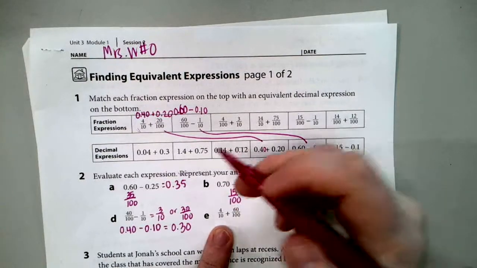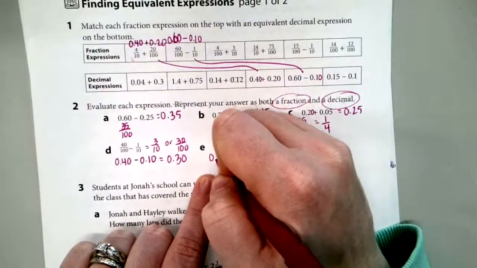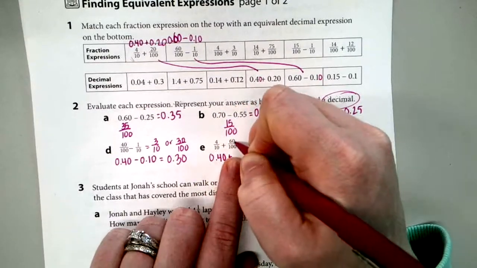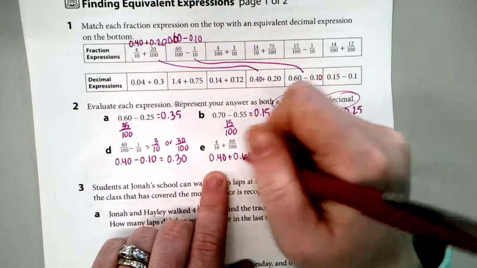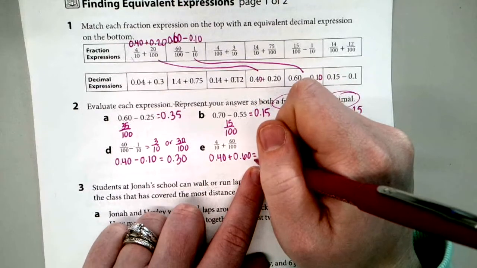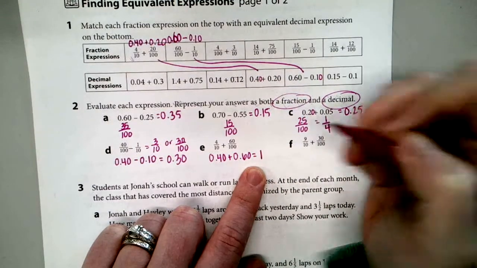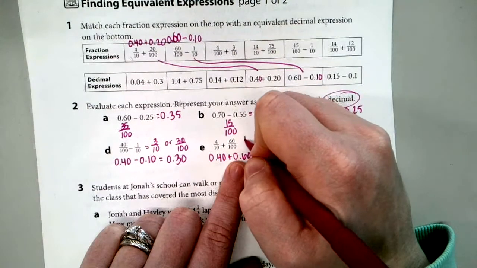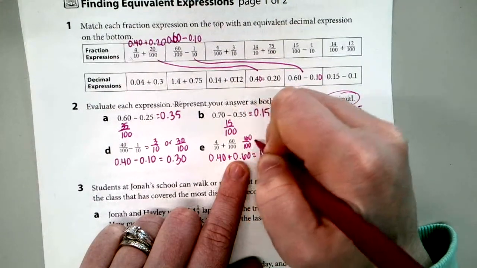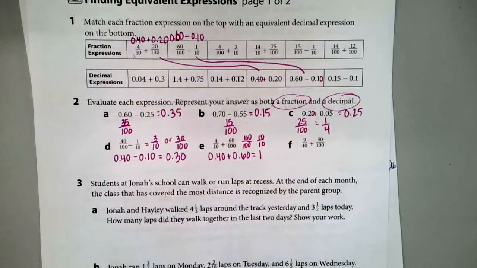Next one, let's do the same thing. Let's talk about money first. 4/10 is how much money? 40 cents plus 60/100 is how much money? 60 cents. If I add those together, 40 cents plus 60 cents, how much do I get? $1. How would I show that as a fraction? I could do 100/100. I could do 10/10. All of those would work. 1/1 would be fine.